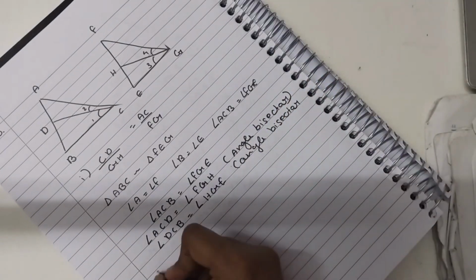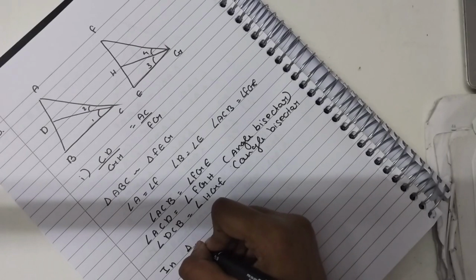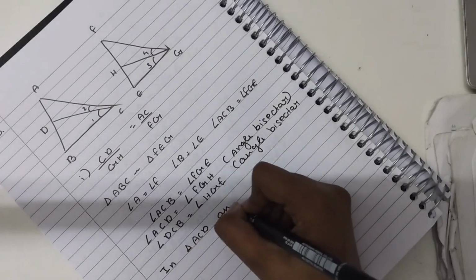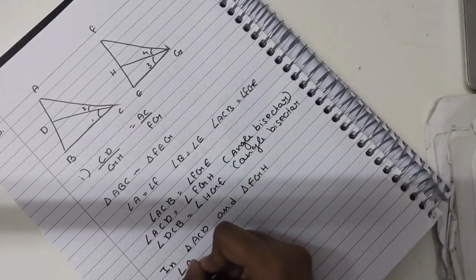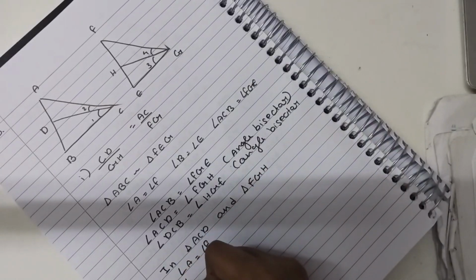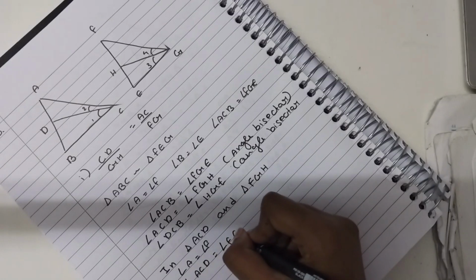And in triangle ACD and triangle FGH, angle A is equal to angle F, and angle ACD is equal to angle FGH.